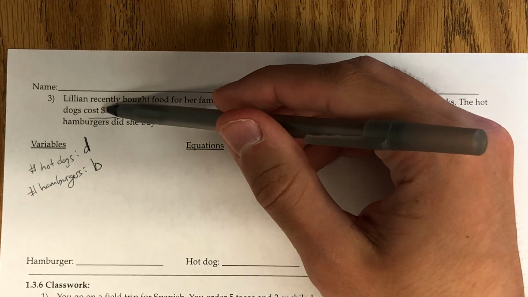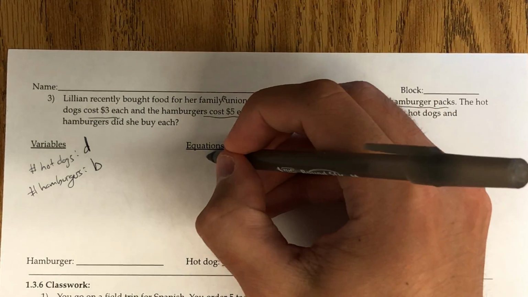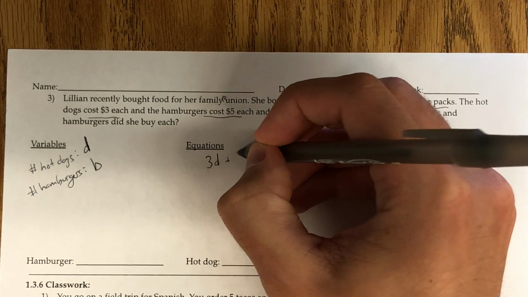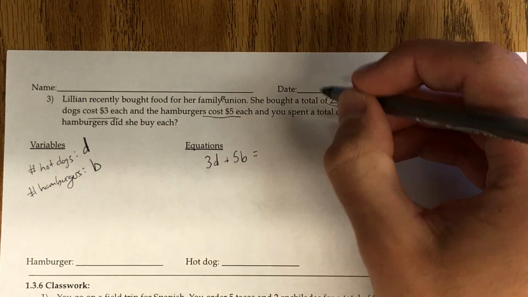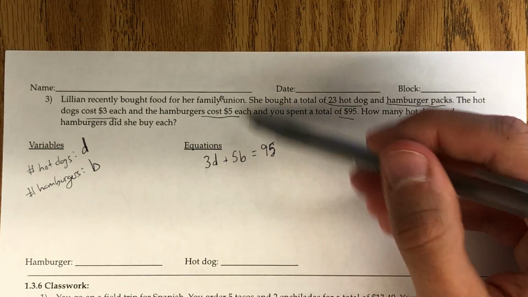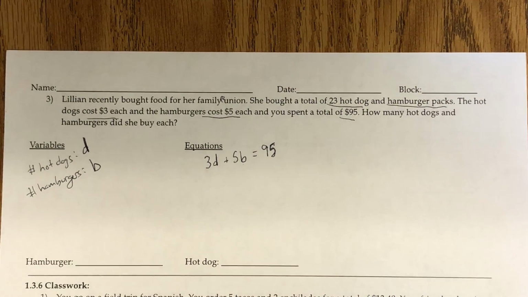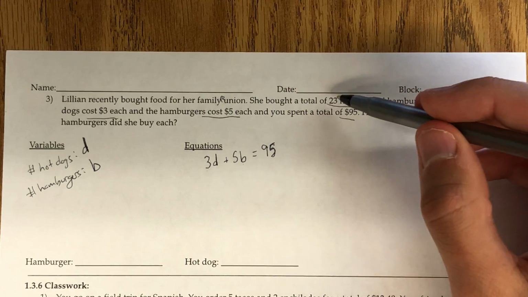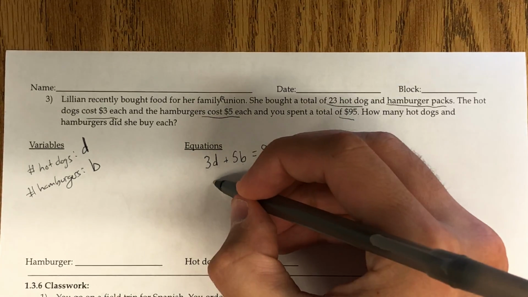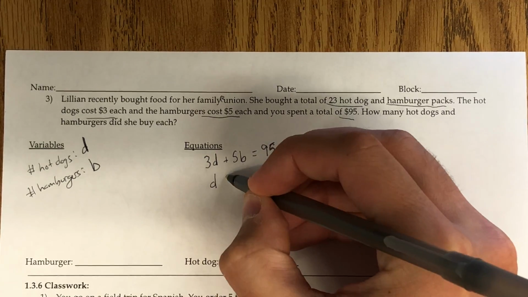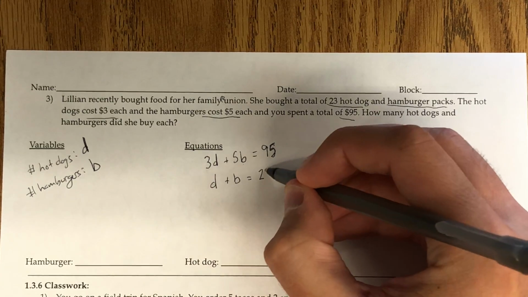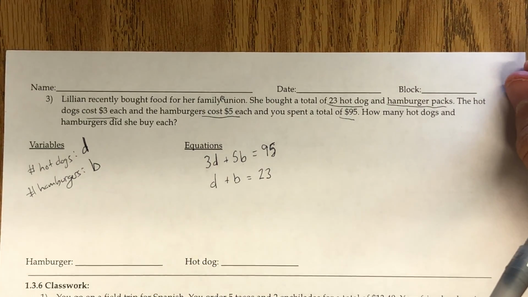We're told hot dogs cost $3 each, so $3 per hot dog, and hamburgers cost $5 each, for a total of $95. So 3D plus 5B should equal 95. We're also told she bought a total of 23 hot dog and hamburger packs, so that's combined. If D represents the number of hot dogs and B represents the number of hamburgers, if we add those together, we should get 23. It's a little tricky to come up with that equation.